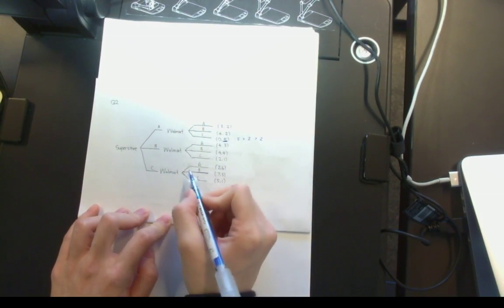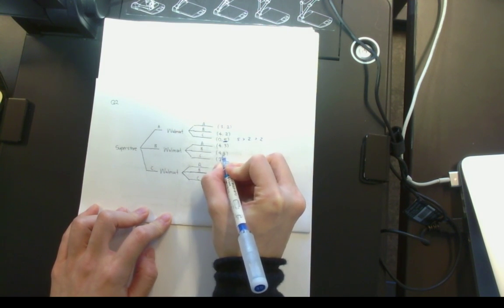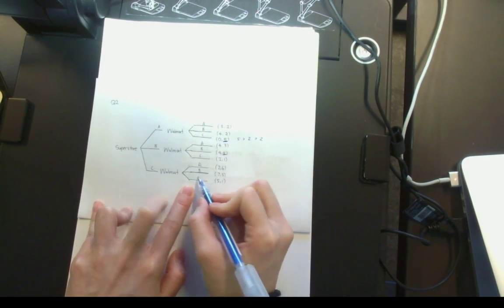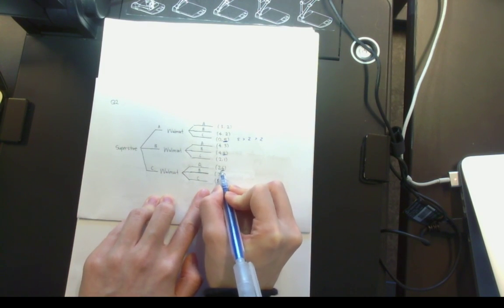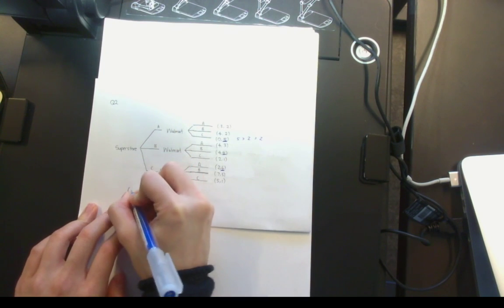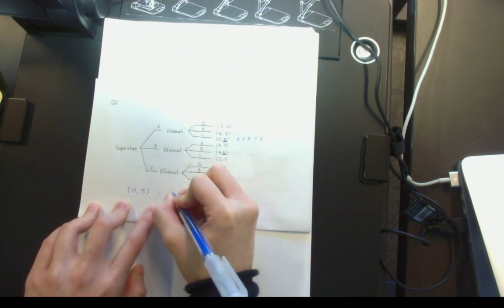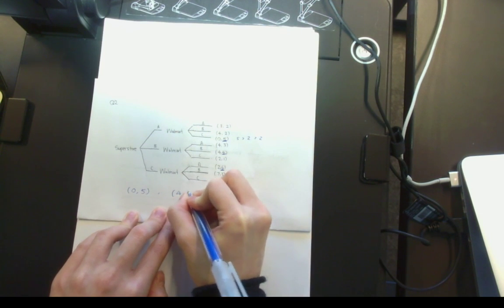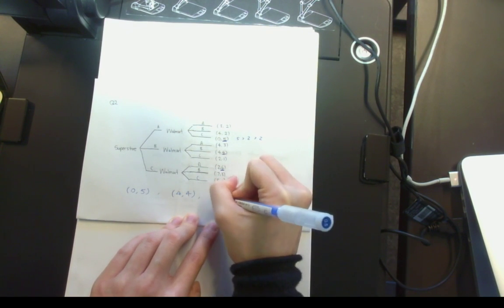2 for Plan A. And using the same method, Superstore can know that Walmart would definitely go for Plan B if Superstore chooses Plan B. And Superstore will know that Walmart would pick Plan A while Superstore picks Plan C. So we're given these 3 possible combinations of payoff, which is 0, 5, when Superstore chooses Plan A, and 4, 4, when Superstore chooses Plan B, and 2, 6, when Superstore chooses Plan C.